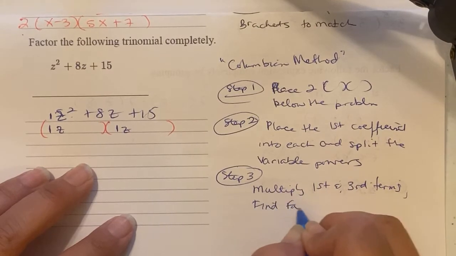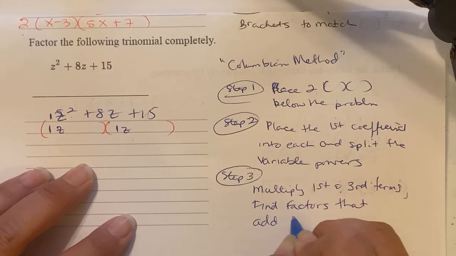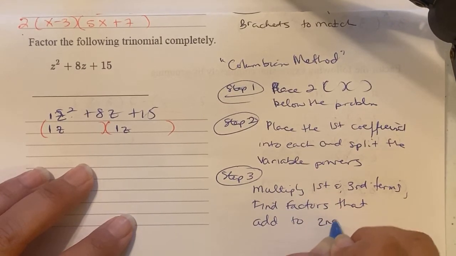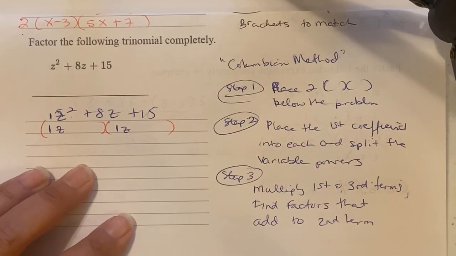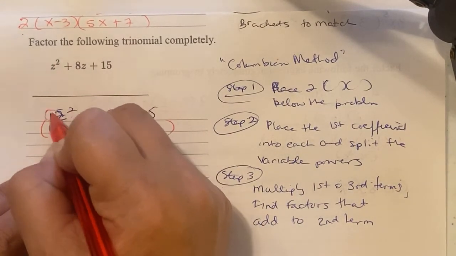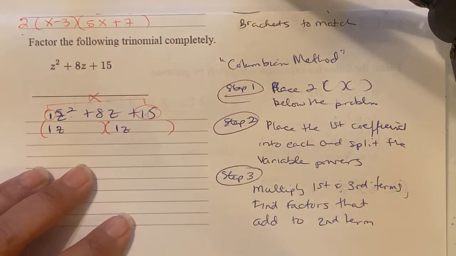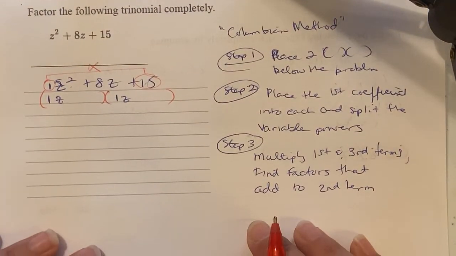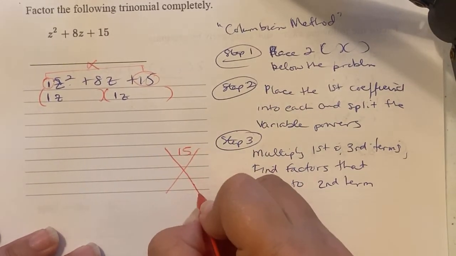Find factors that add to the second term, which is your middle term. So, a 1 times the 15 gives us a 15. I'm doing my x bar.